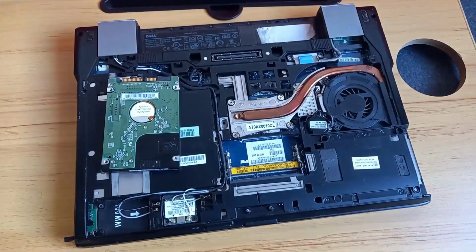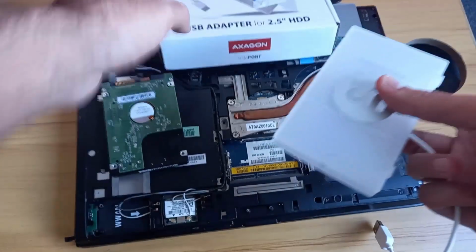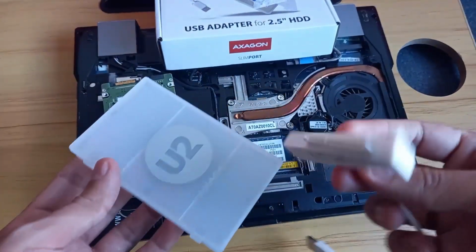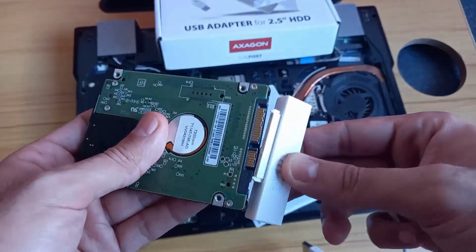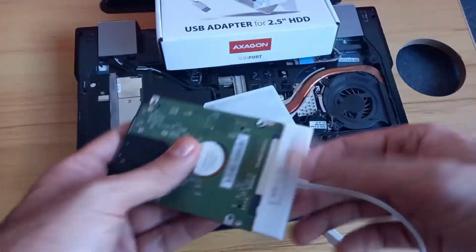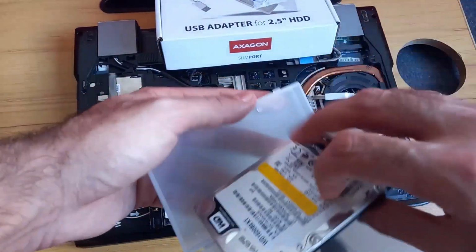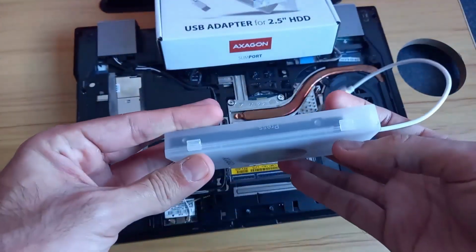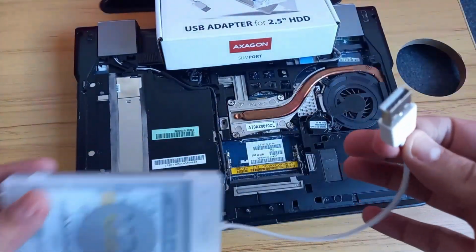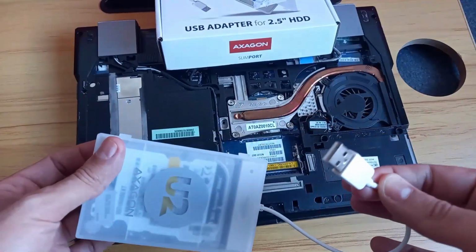How it works? So once you have bought the adapter, it comes with this little box and this little connector. So we are going to connect with the connector. We're going to put the hard disk into the box for protection and we're going to enclose it. Next step, we'll connect this USB connector to our laptop and we will see the data which is inside.